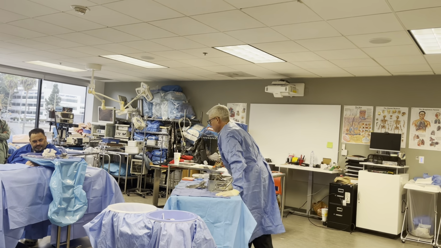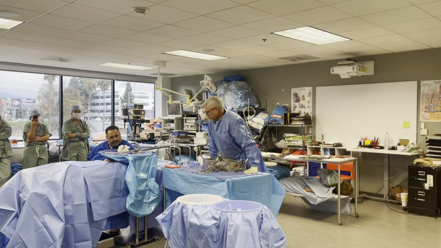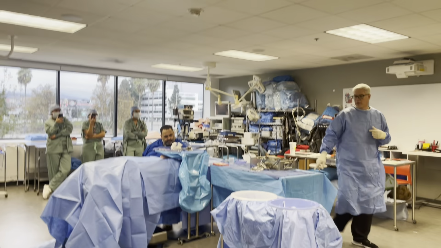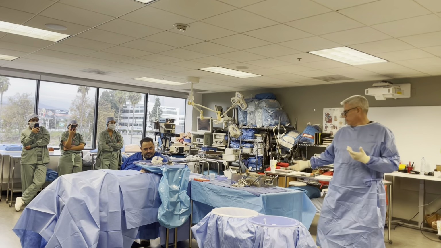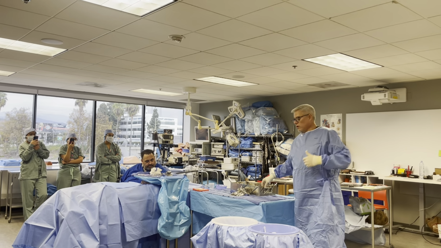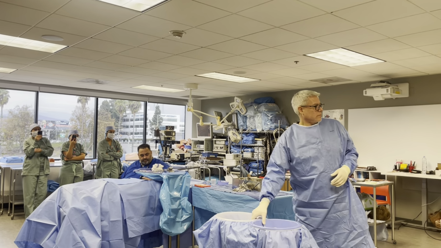Okay? And sometimes you're going to have a table that's almost twice as long as this one, with like 20 trays on it, full steel, everything. It gets super heavy. You gotta get on the other side. You gotta push.